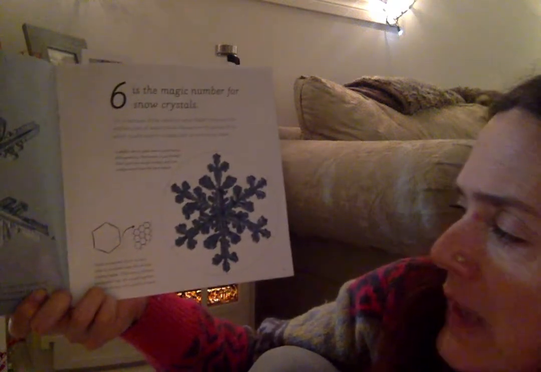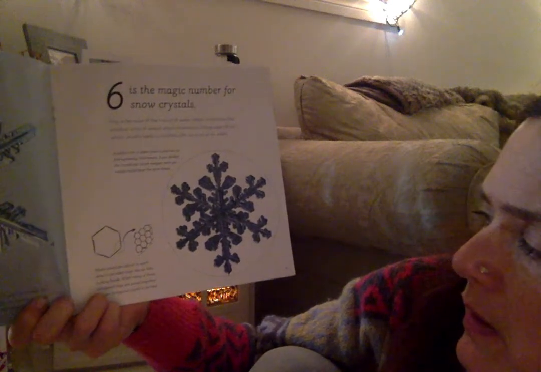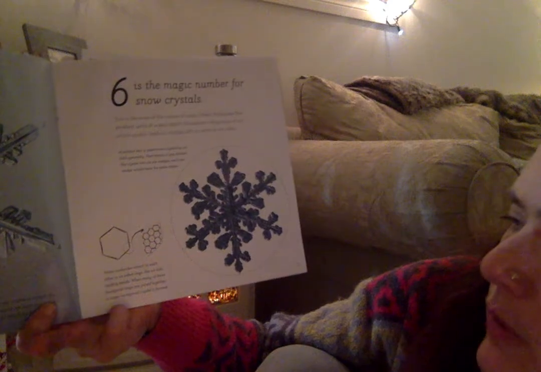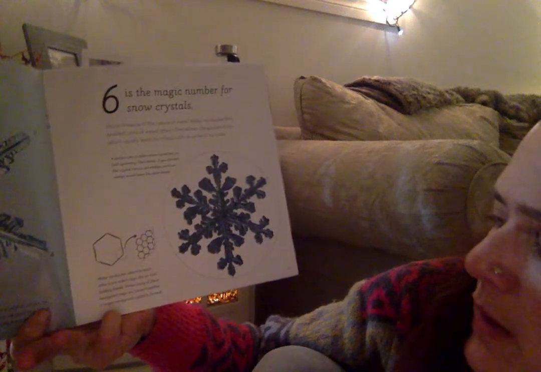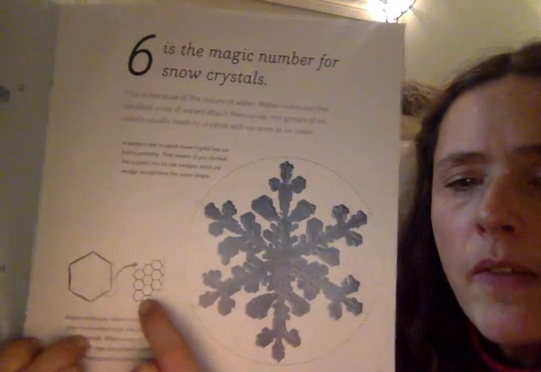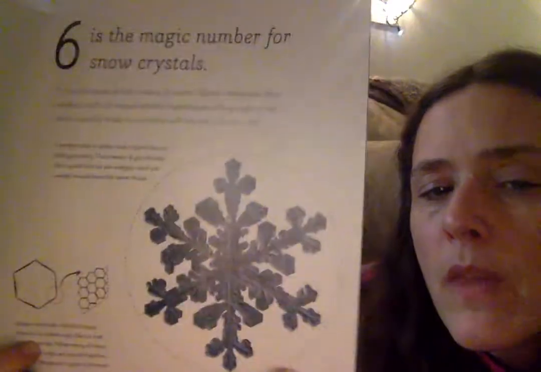Water molecules attach to each other in 6-sided rings, like 6 kids holding hands. When many of these hexagonal rings are joined together, a larger hexagonal crystal is formed. Does this remind you of anything that an insect makes? It's an insect I like a lot.